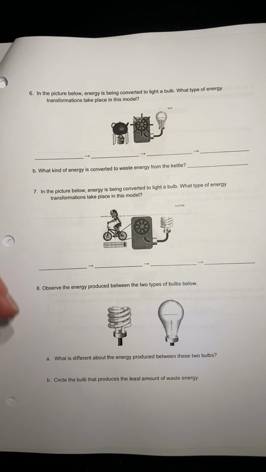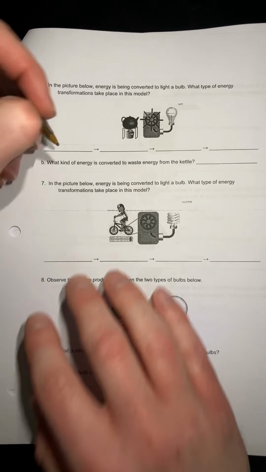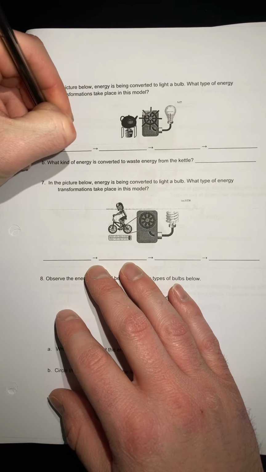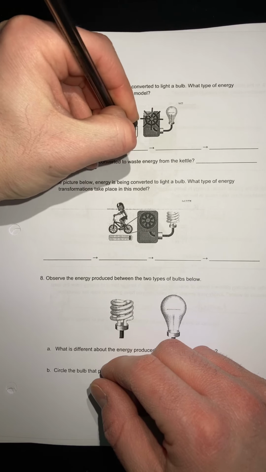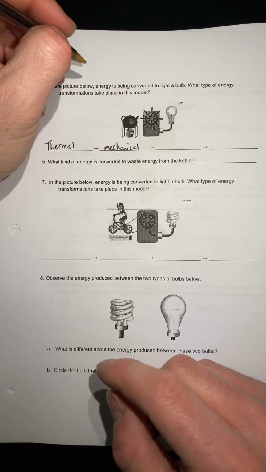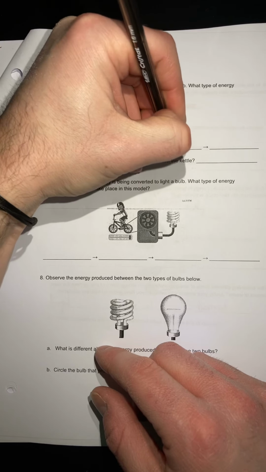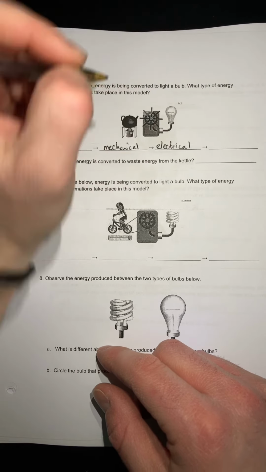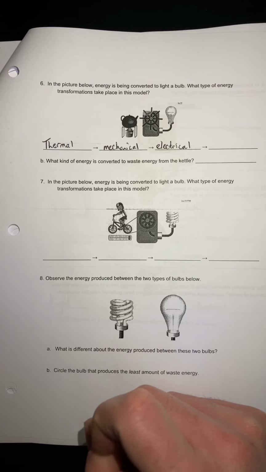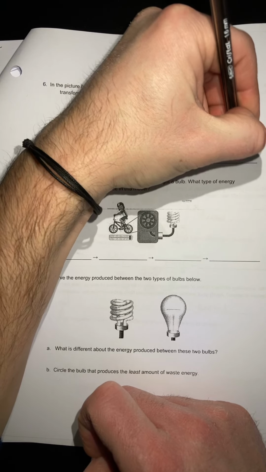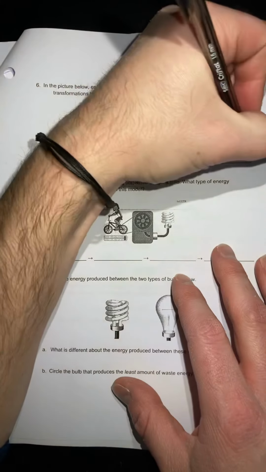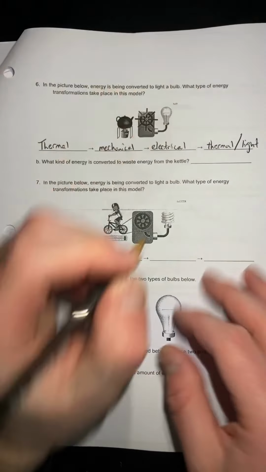So the tea kettle gives off what kind of energy? All right, so that's thermal, which becomes mechanical, which becomes electrical, which becomes, so that's going to be thermal. We'll actually put a slash there and put both thermal and light.